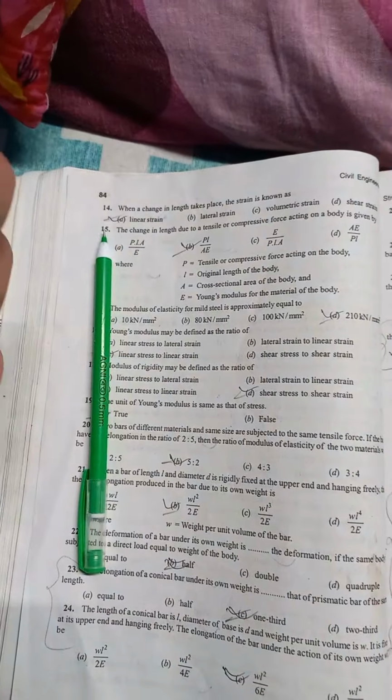So friends, next question number 15, the change in length due to tensile and compressive force acting on a body is given by: option B is the correct answer. Change in length delta L equals PL by AE. So friends, option B is the correct answer, where P is the tensile or compressive force acting on the body, L is the original length of the body, A is the cross-sectional area of the body, and E is the Young modulus for the material of the body.